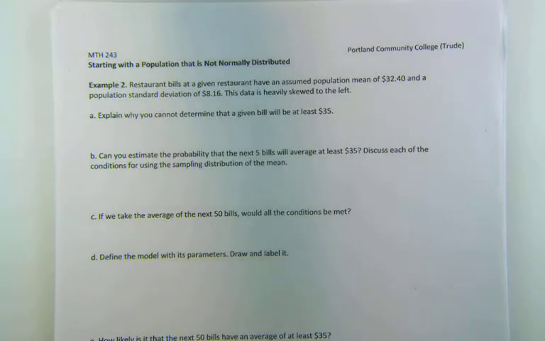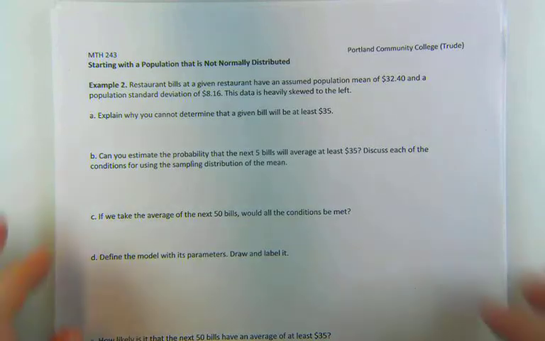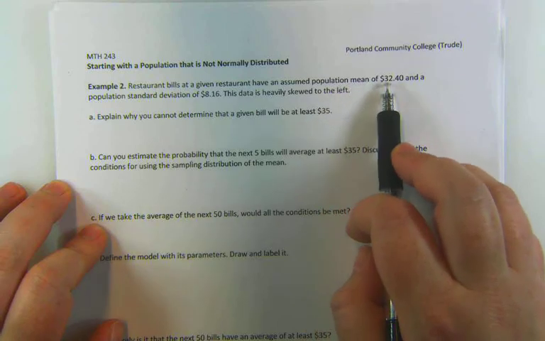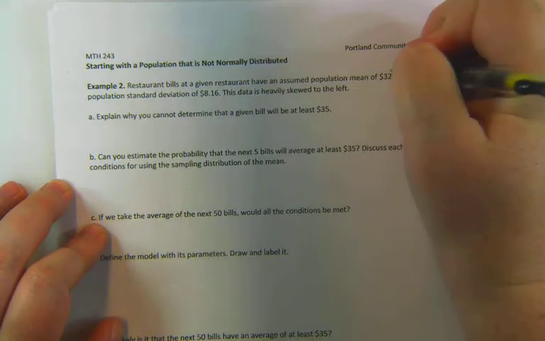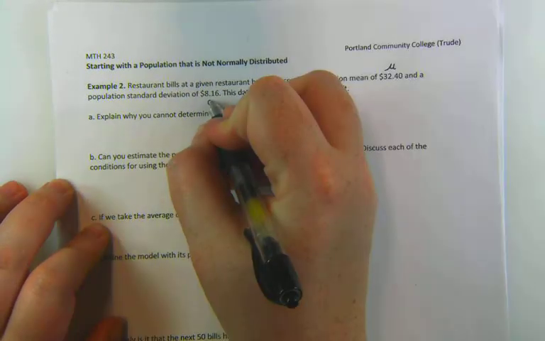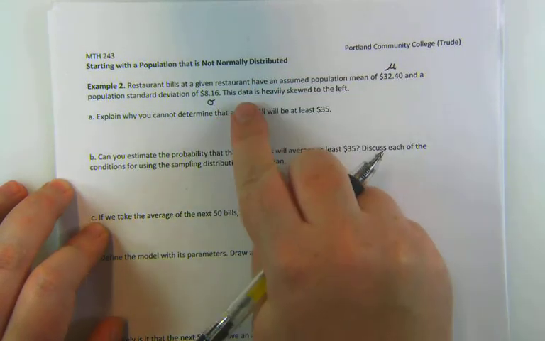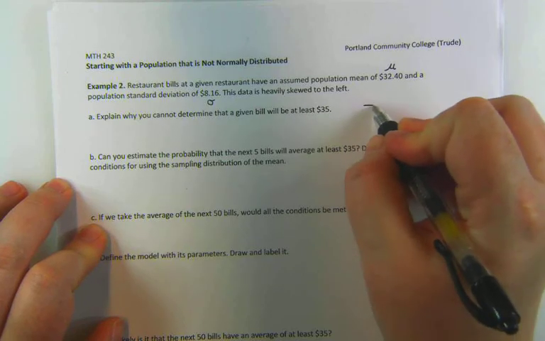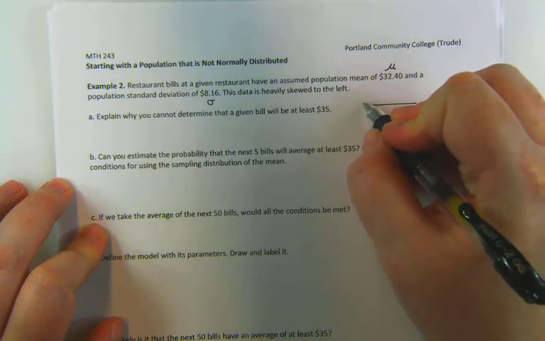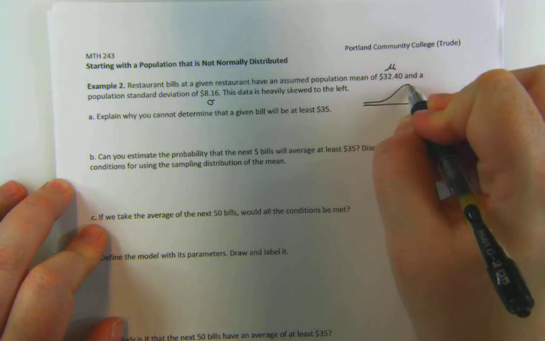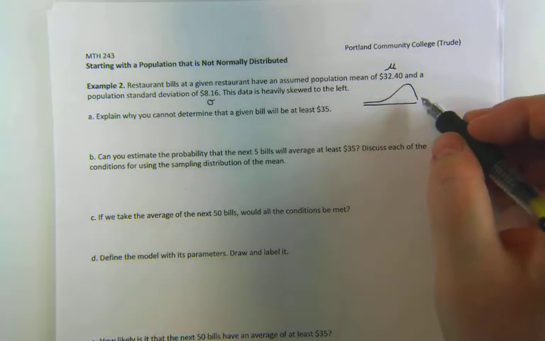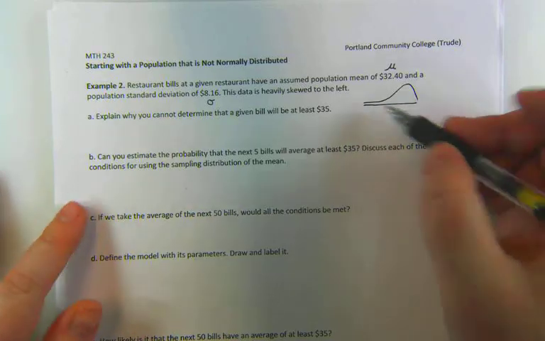So let's talk through an example where our population data is not normally distributed. Restaurant bills at a given restaurant have an assumed population mean of 32.40. They're giving us this standard deviation of 8.16. And this is telling us the data is heavily skewed to the left. So our population data looks something like this, where we have our tail to the left and then most of the data's to the right.